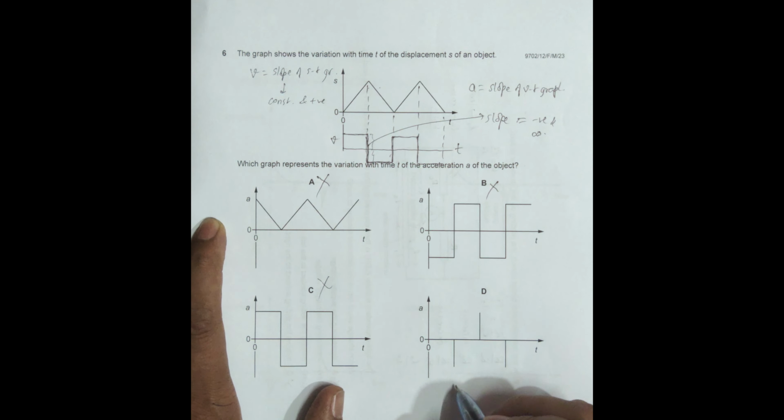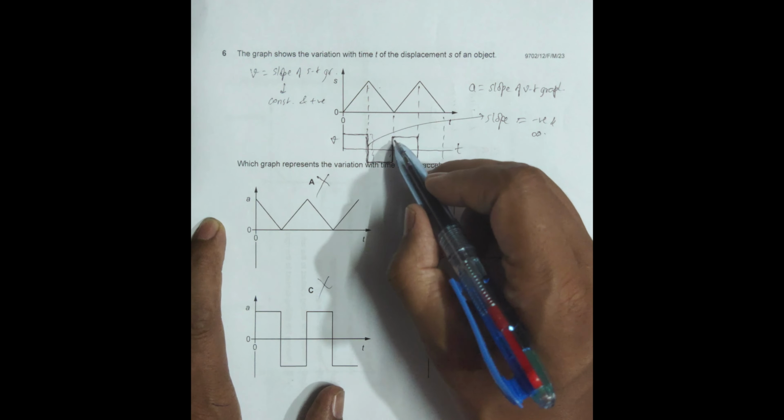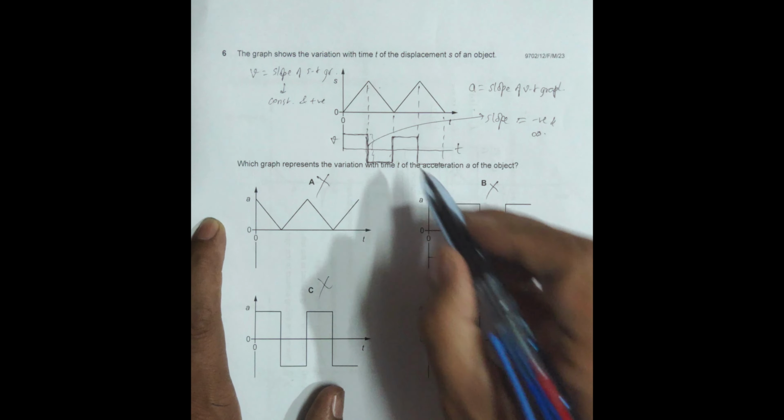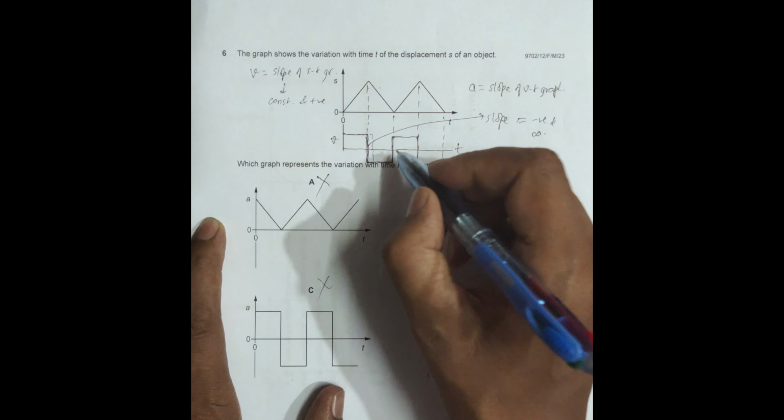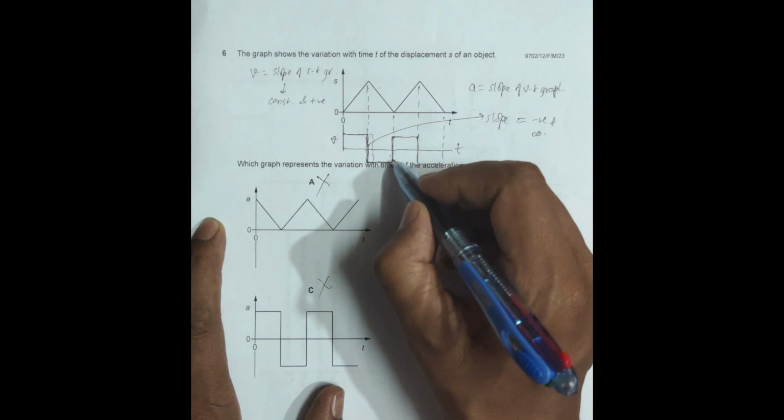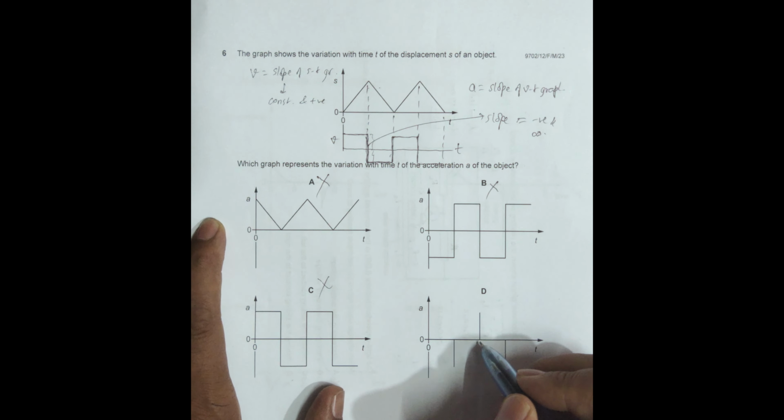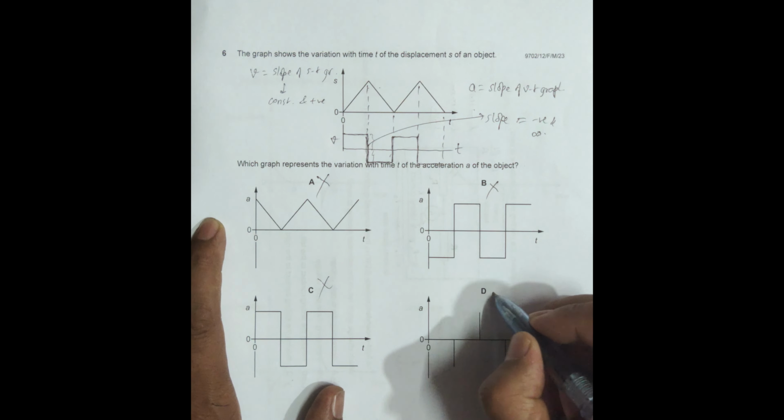So we can extend it anywhere. So the value of a becomes negative and infinite for a moment, then 0 again. And here the value of v is again constant, so a is 0, and the slope here is positive and infinite, so that's why the value of a becomes infinite for a moment. The same process repeats and the graph should be like this. So this is a bit tough type of question, but still it is worthy of tackling.